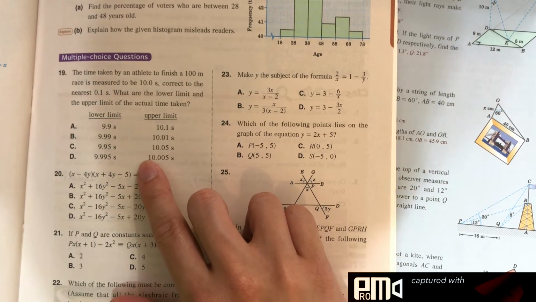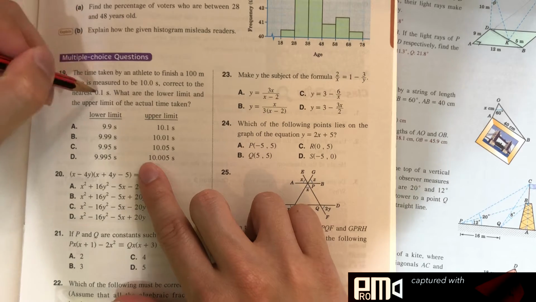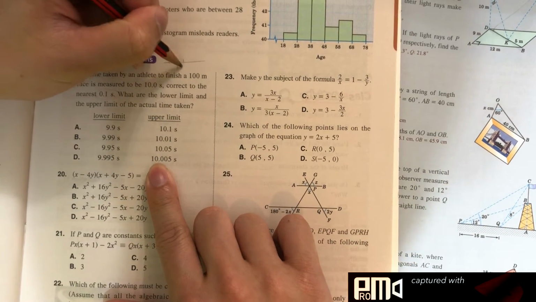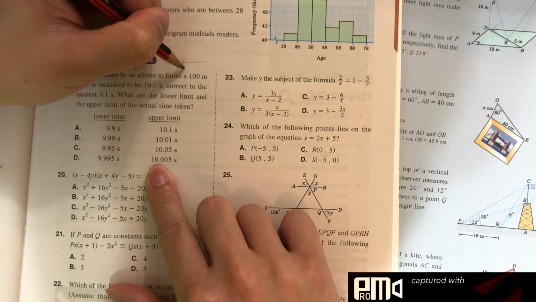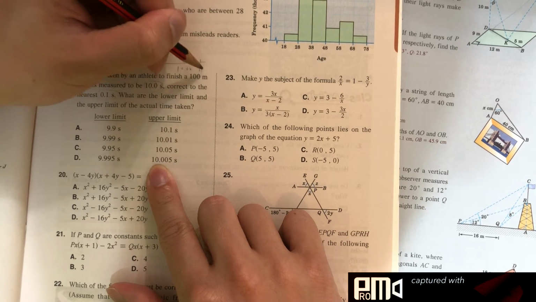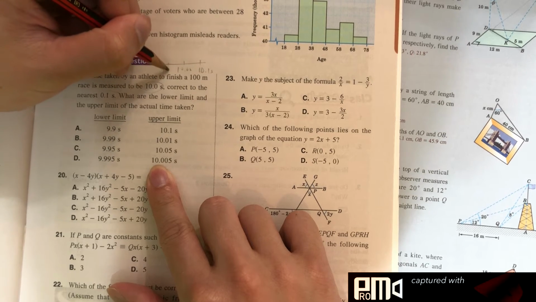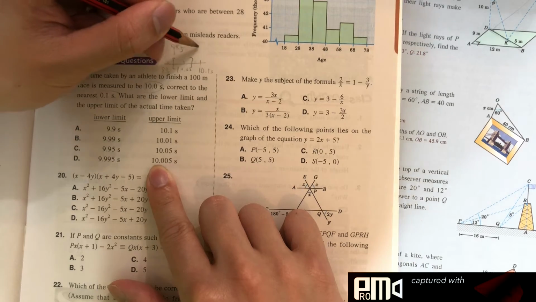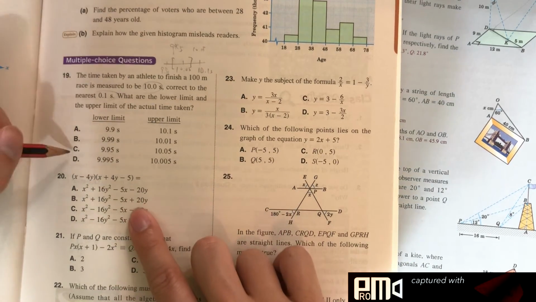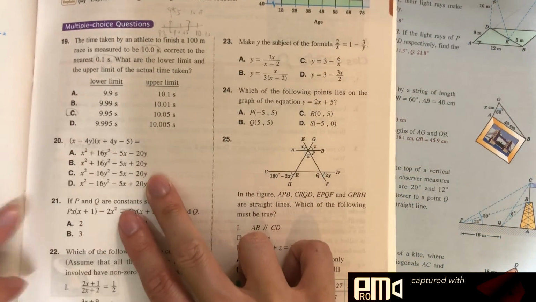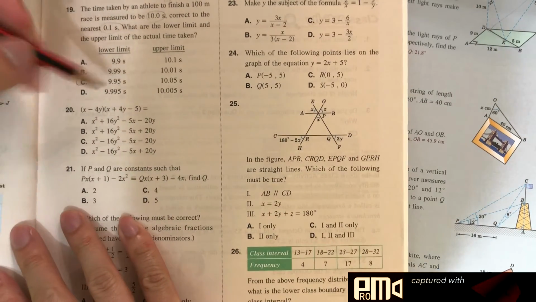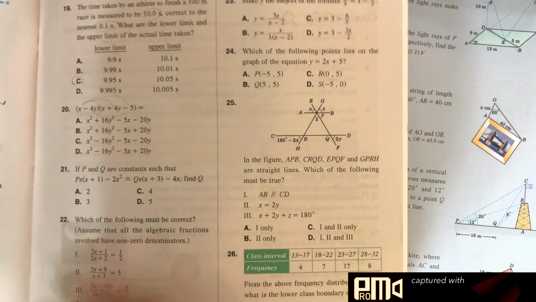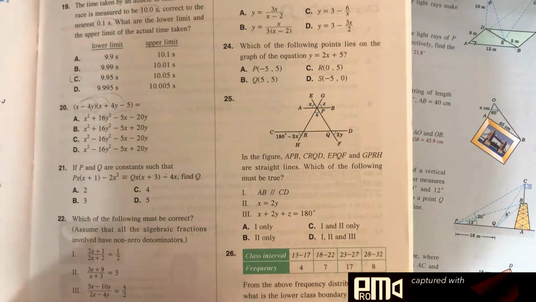Lower limit, upper limit. So each time is 0.1 second. 10 seconds, 10.0 seconds. The next one is 10.1. The last one is 9.9. So in the middle is 9.95 to 10.05 seconds. These two expanded, you have this. Yeah, this is one way to calculate it.